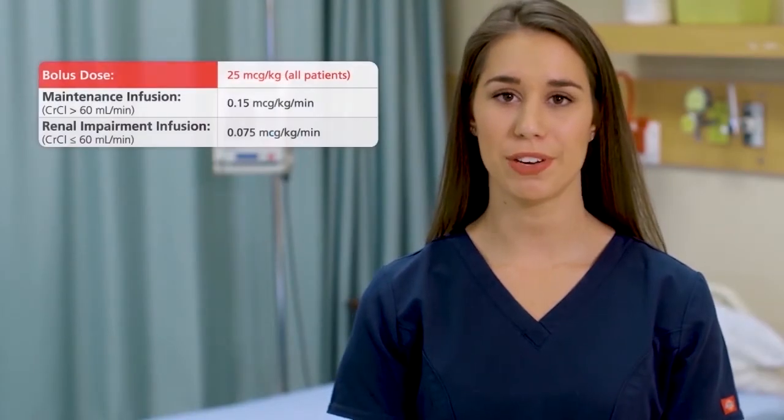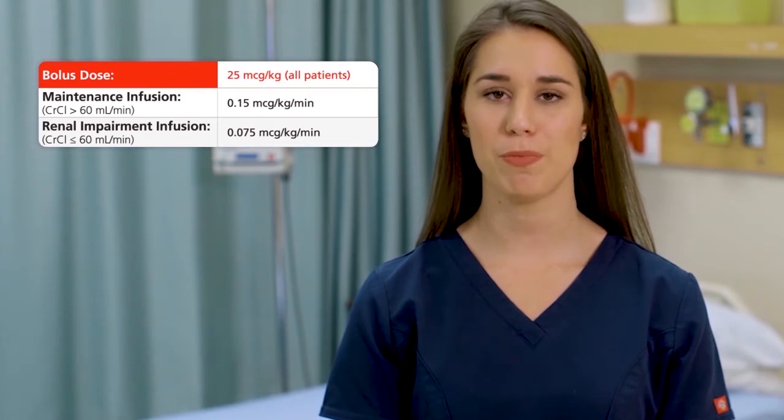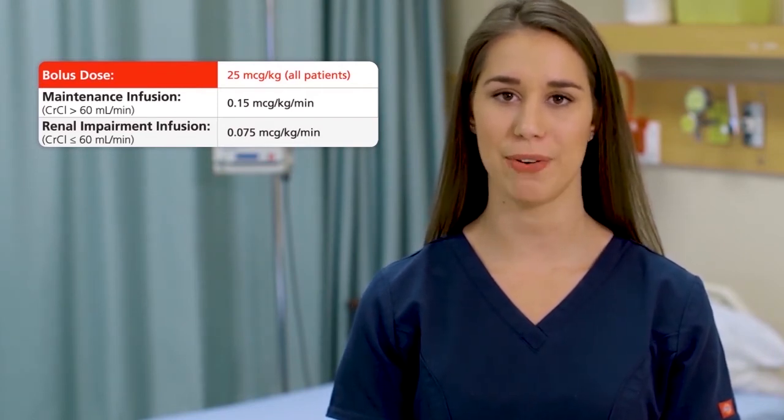Aggrastat is to be administered in combination with heparin. Calculate the creatinine clearance using actual body weight in kilograms with the Cockcroft-Gault equation. Administer the intravenous bolus dose of 25 micrograms per kilogram within 5 minutes, followed by the maintenance infusion of 0.15 micrograms per kilogram per minute for up to 18 hours.